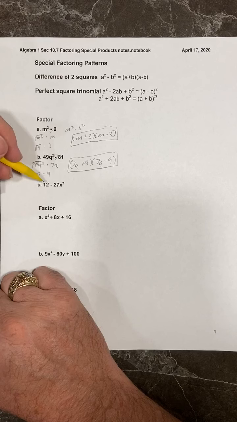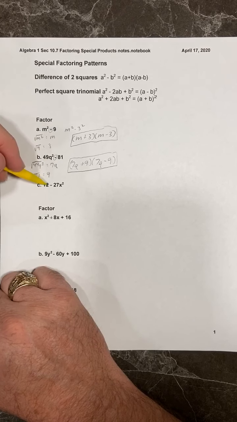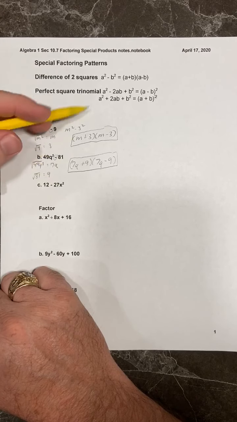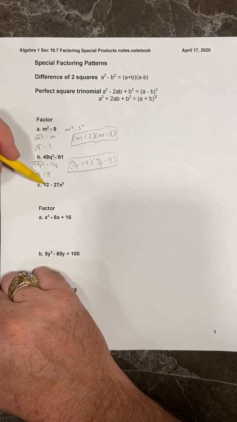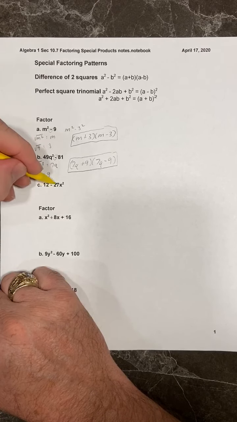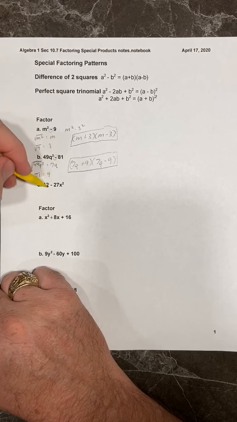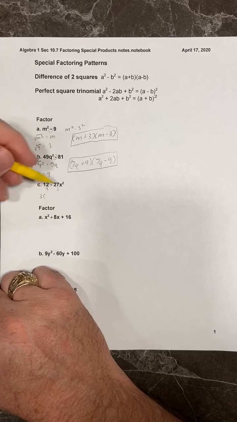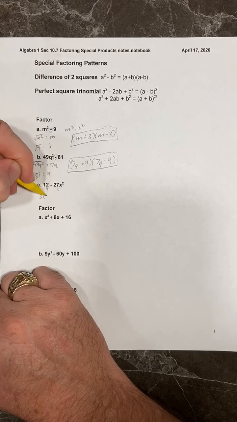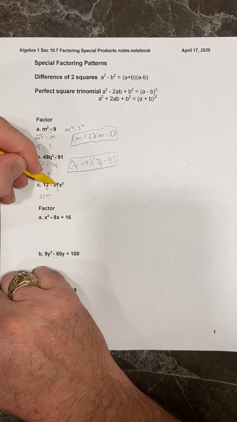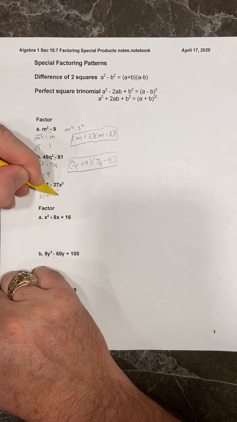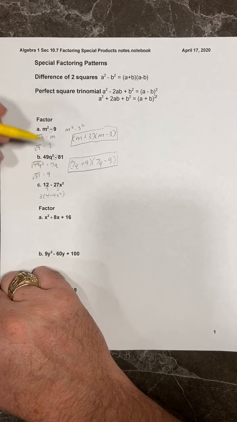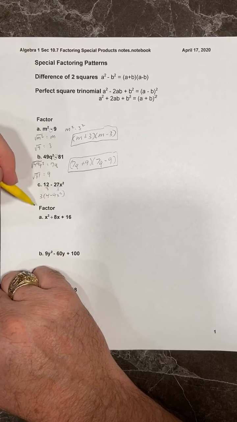But one thing we can look at, if it doesn't fit the pattern, is whether there's a term that we can divide out of both of those. 12 and 27 both would divide by 3, which would allow us to bring a 3 out. 12 divided by 3 is 4. 27 divided by 3 is 9. So now we have 3 times 4 minus 9x squared.